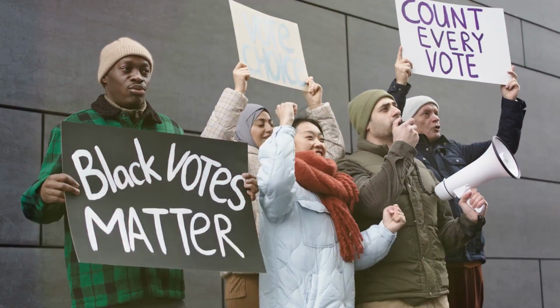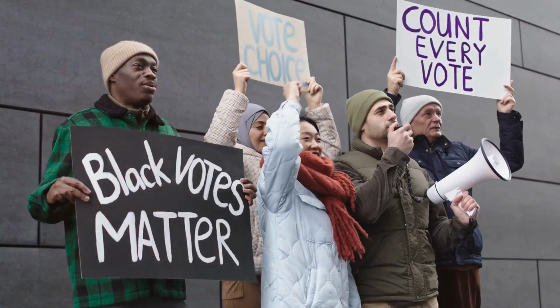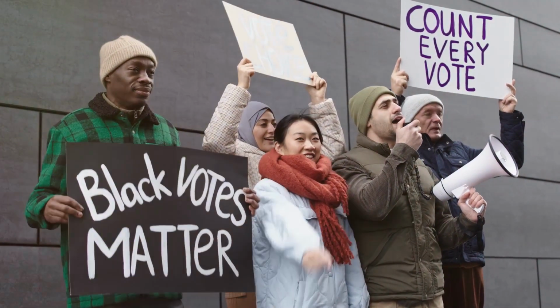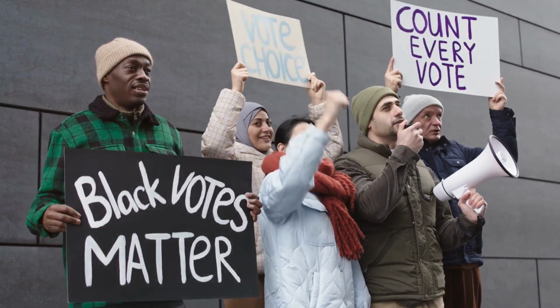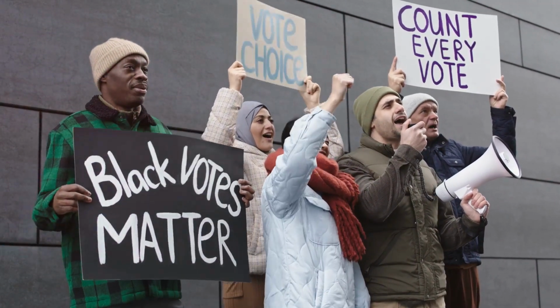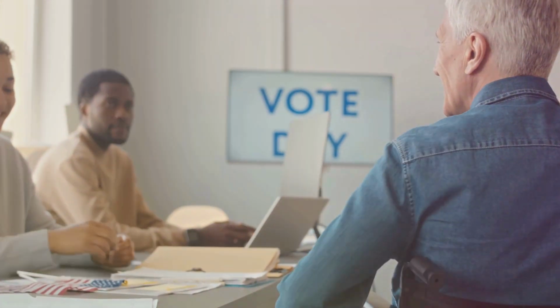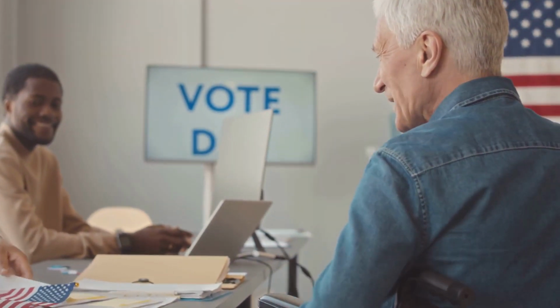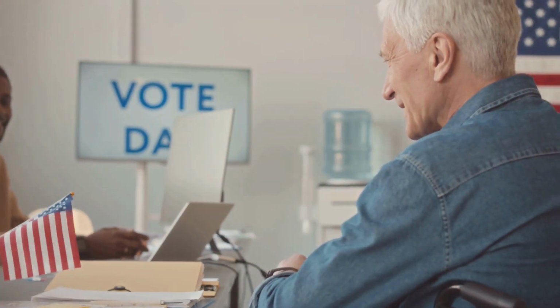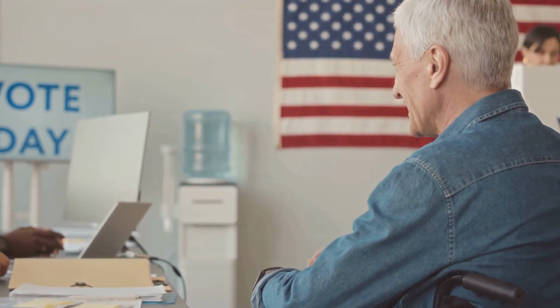The movement achieved significant victories, including the Civil Rights Act of 1964, which outlawed discrimination based on race, color, religion, sex, or national origin, and the Voting Rights Act of 1965, which aimed to overcome legal barriers at the state and local levels that prevented African Americans from exercising their right to vote under the 15th Amendment.